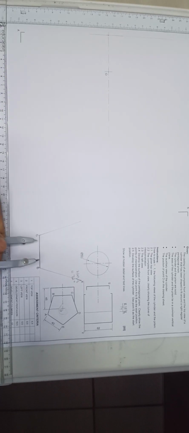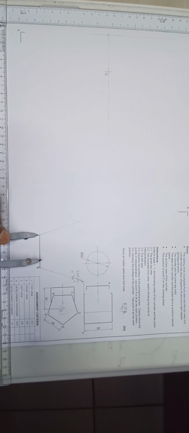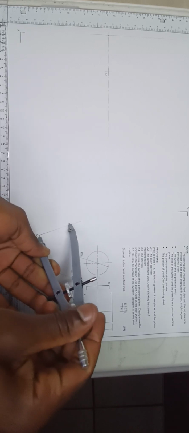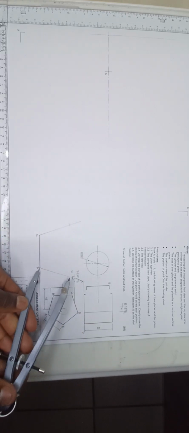Then with the same length of 40, you'll need to have your arc here and also here.